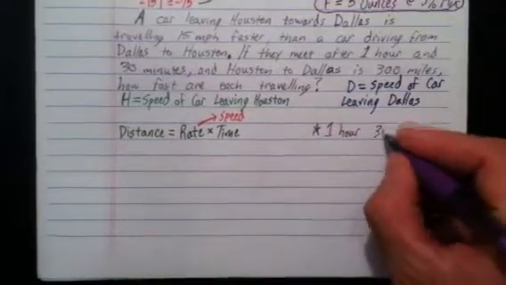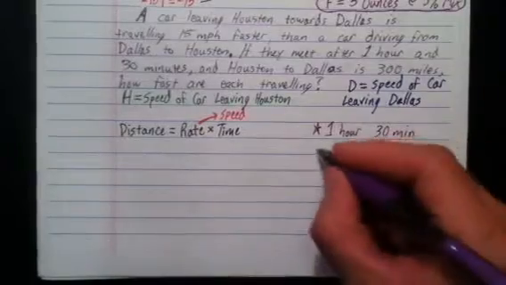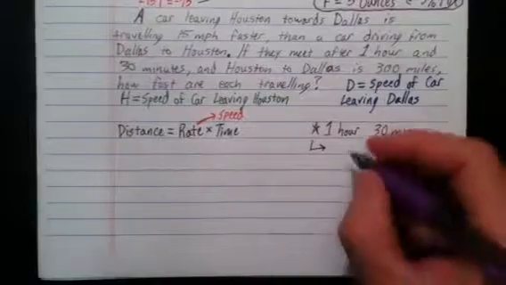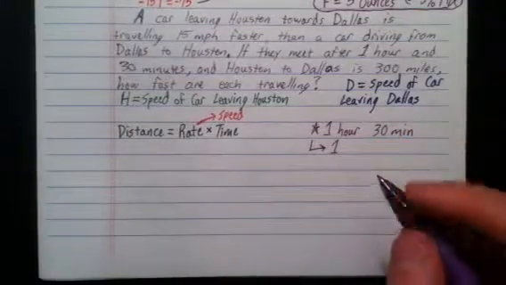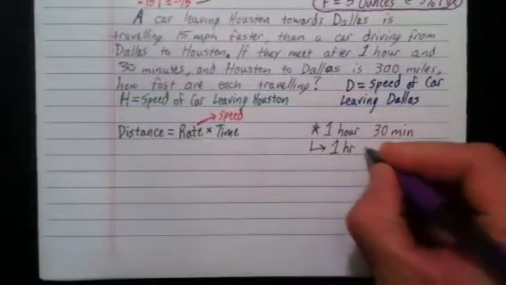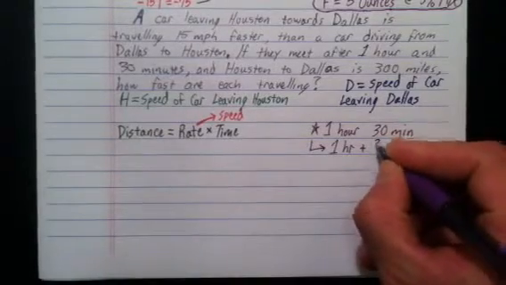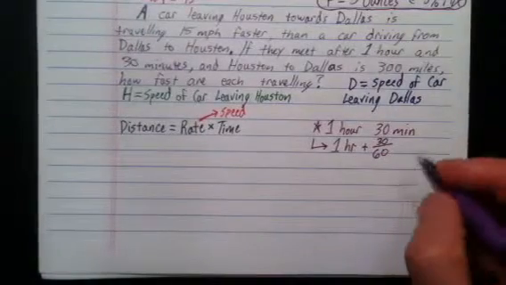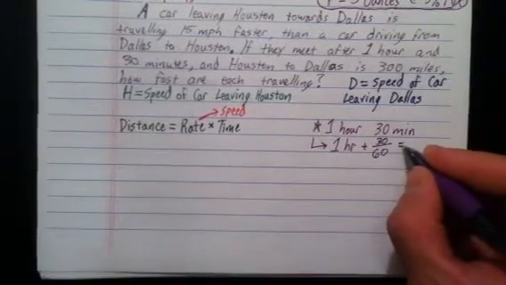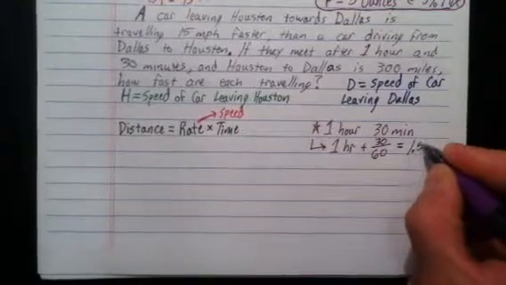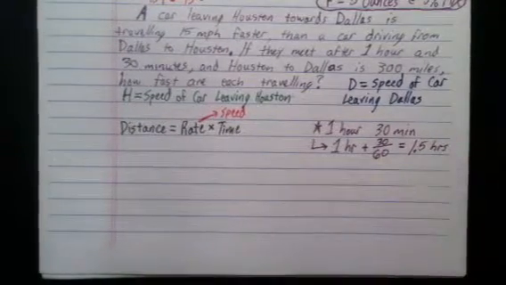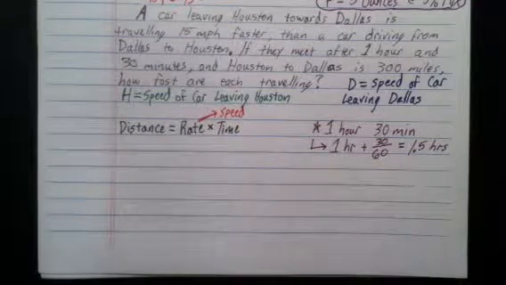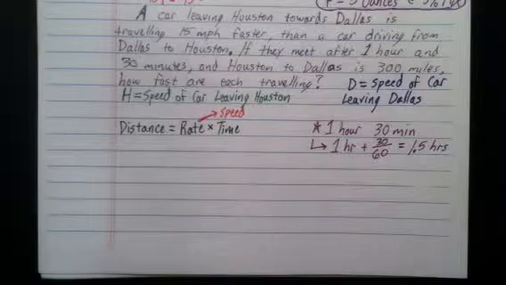To convert this to a decimal, it's going to be 1 point something, but you have to take the 30 minutes and see what portion of an hour that is. Well, 30 minutes out of a whole hour, which is 60 minutes. So 30 divided by 60 is going to give you 0.5. So an hour and 30 minutes is actually 1.5 hours. So we're going to use that in our formulas.